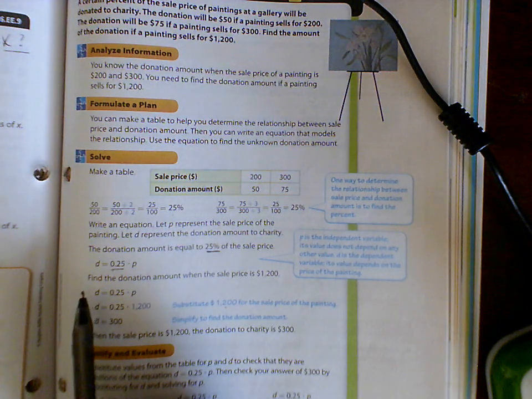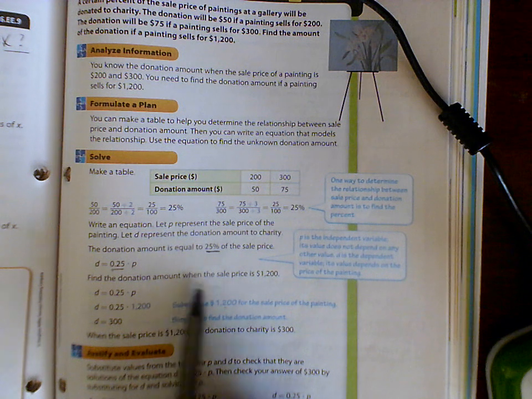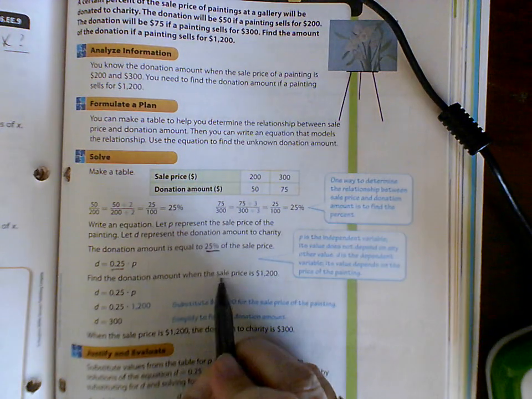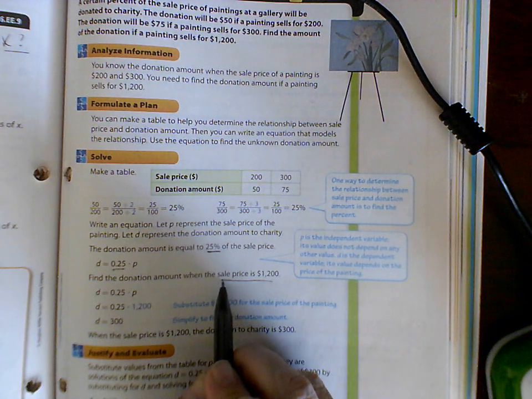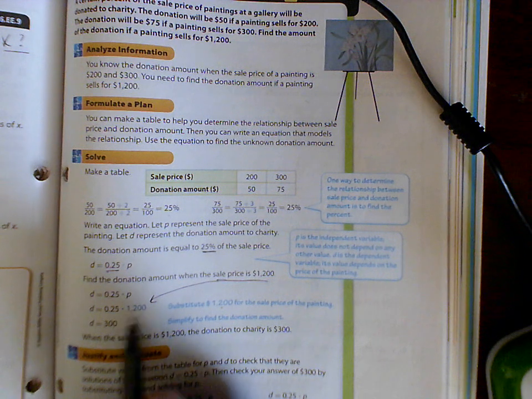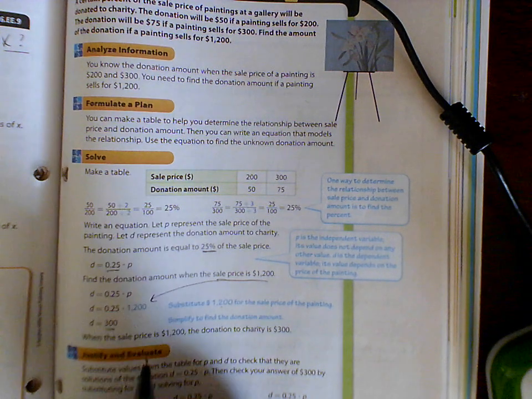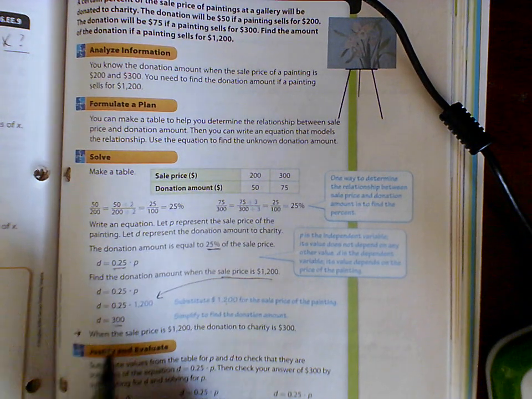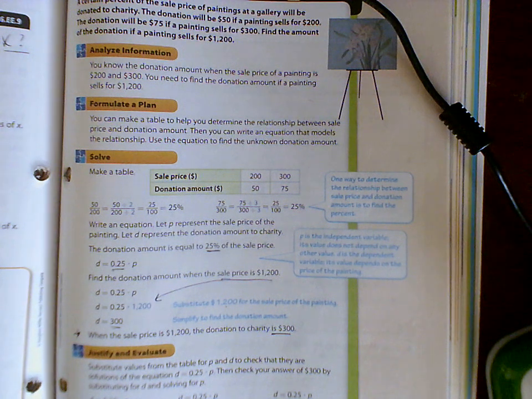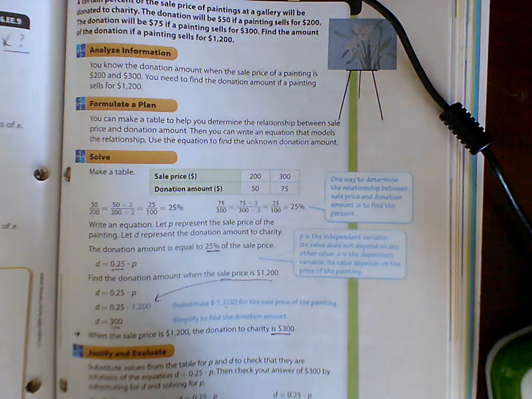So then it goes through here and it says find the donation amount when the sale price is $1,200. Well, this is the sale price, so this is P. So we're going to plug this in for P right here. So we're going to do a substitution. We're going to multiply 0.25 times 1,200, and we get 300. So when the sale price is 1,200, the donation is going to be 300. So once again, you're just looking for the relationship, what's happening each time, and then you're applying that to the whole chart.